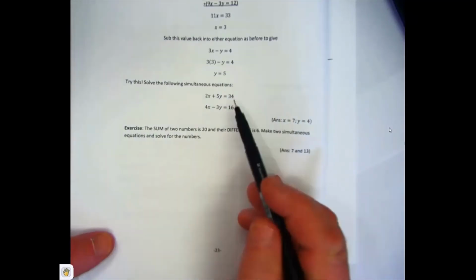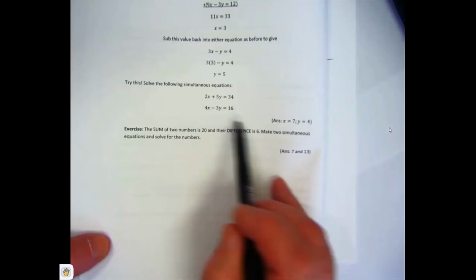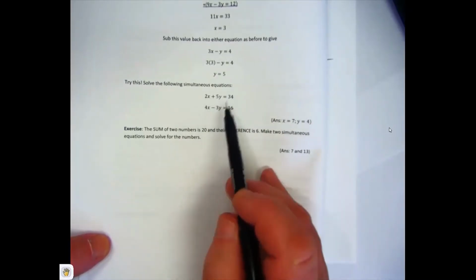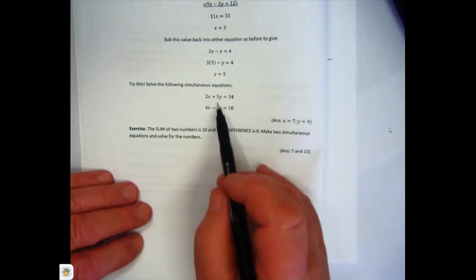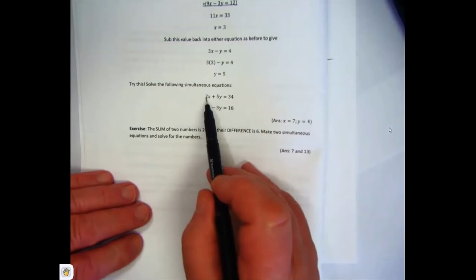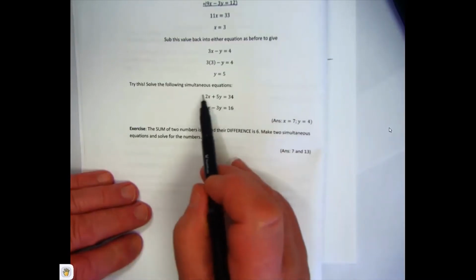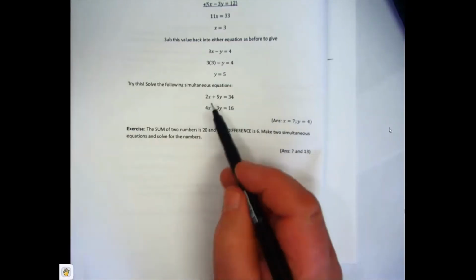Now, what you can do is use the same technique here and see if you can get the answers. I've put the answers in here for you using the same idea. My hint at this stage: I noticed that this is 2x, this is 4x. All I've got to do really is double all this up to make that 4x, and then I can subtract the two, one from the other.